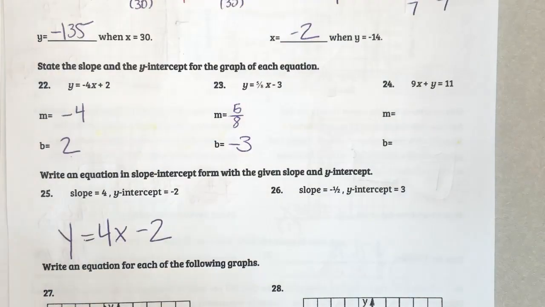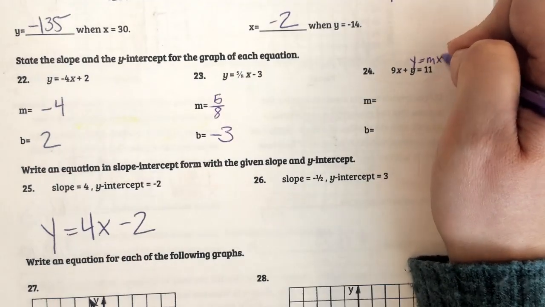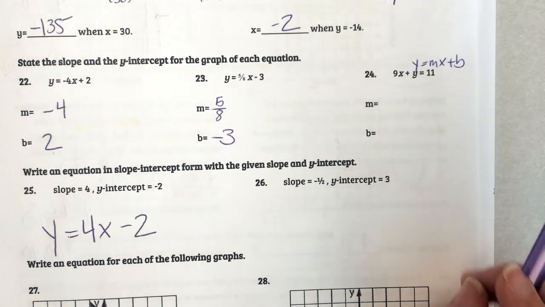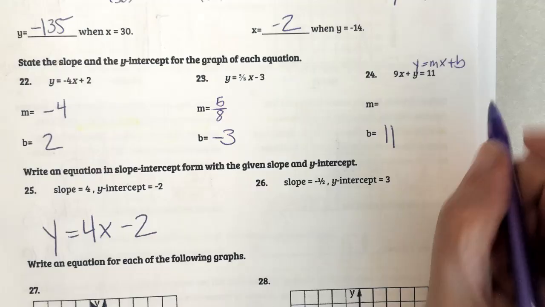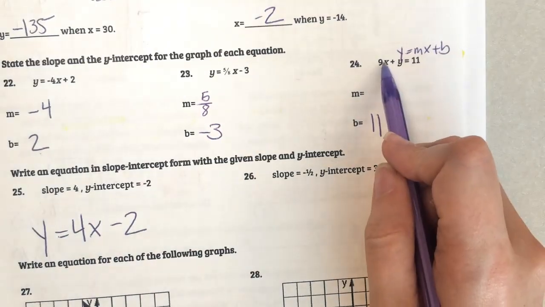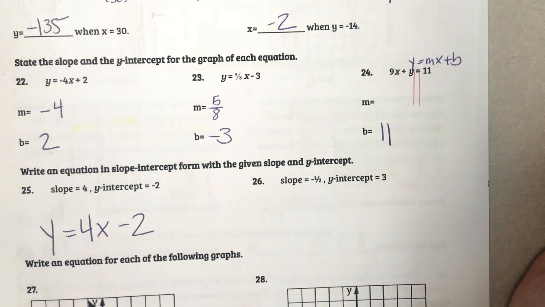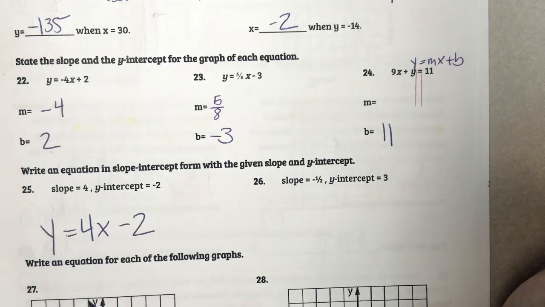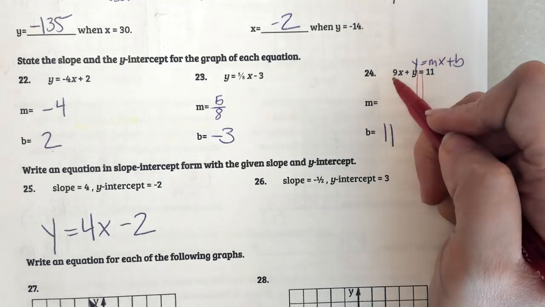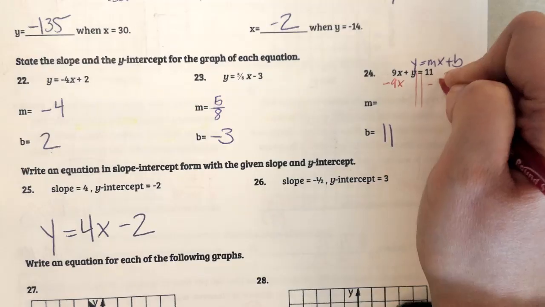-3. Now, 24 is kind of trying to trick you here. We want it in y equals mx plus b form. Can anybody tell me what the b is? What is my constant here? 11. Now, do you notice how the mx is on the wrong side? So how do I move something over? Like if I put railroad tracks, how would I move this over? Not divide. To move, you add or subtract. Since this is a positive, I'd subtract 9x on both sides.